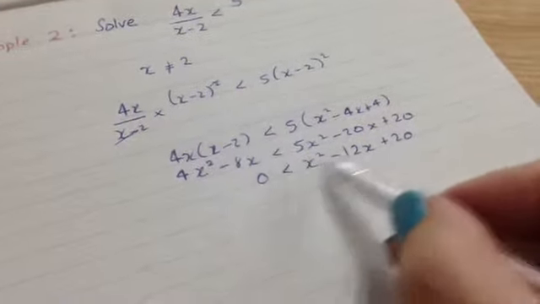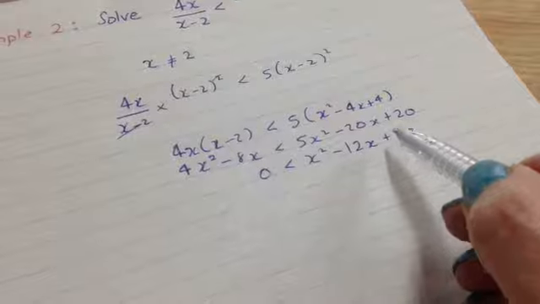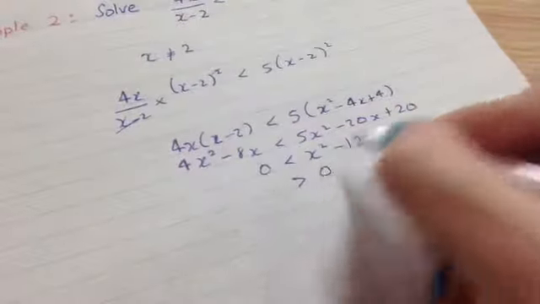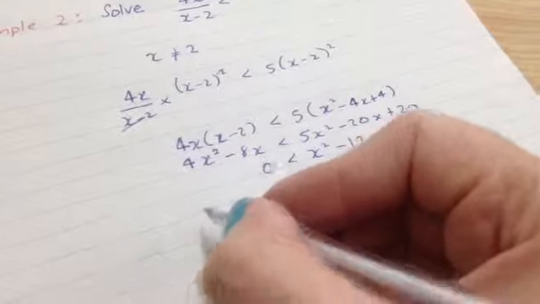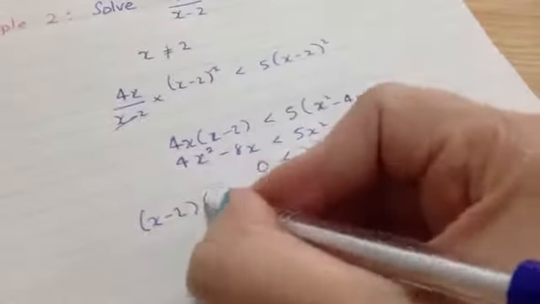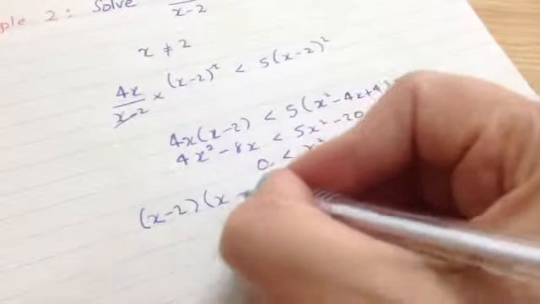Then factorise this. I'll just write it over here and change my inequality to greater than 0. When you factorise that, you will get (x - 2) and (x - 10).